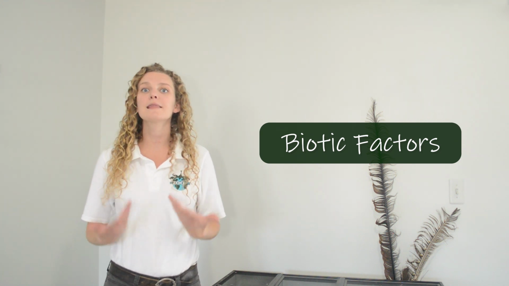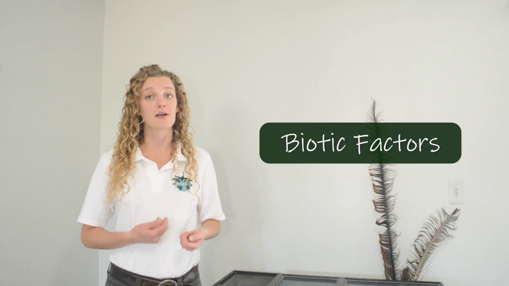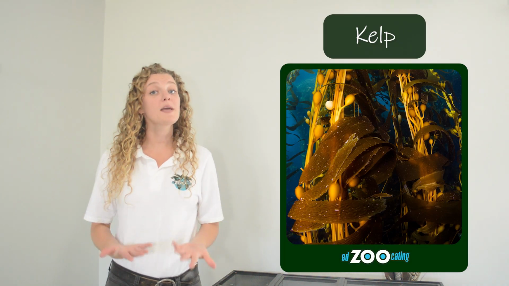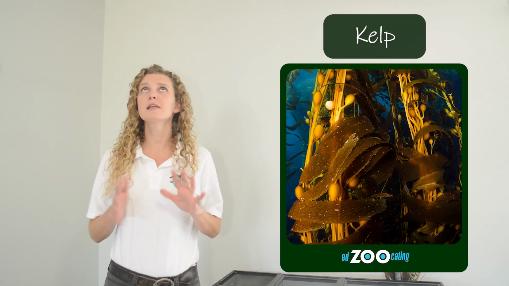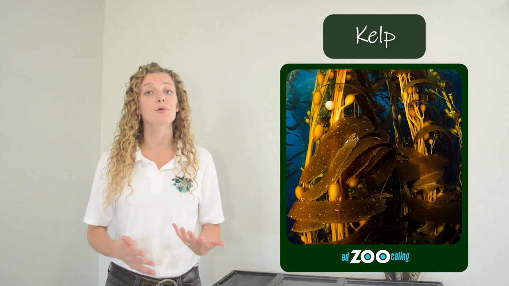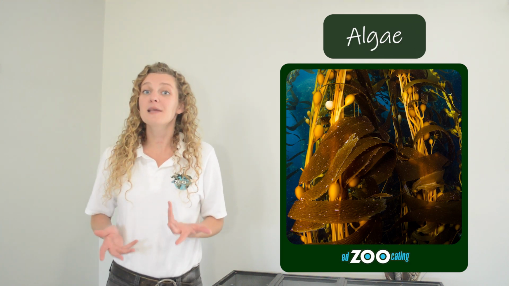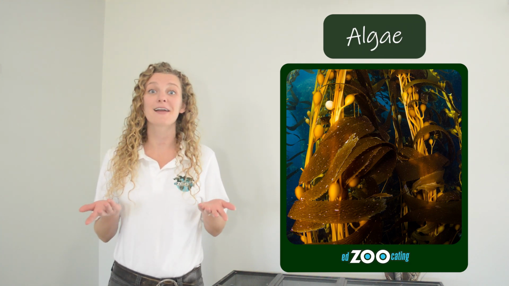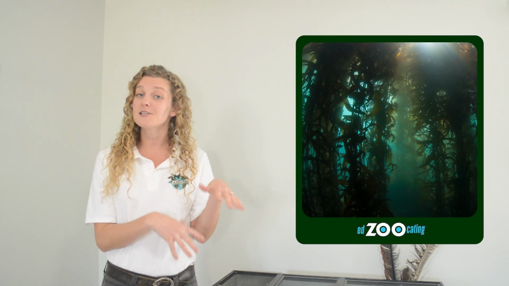Let's go ahead and switch over to a biotic factor or living part of a kelp forest ecosystem. We of course have to start with the kelp. The term kelp is used to describe about 30 different species of large brown algae. And the term kelp forest does a pretty good job telling us what this ecosystem is like. Like a forest on land, which has a bunch of trees all growing very close together, a kelp forest in the ocean has a lot of kelp, very tall, growing very close together.